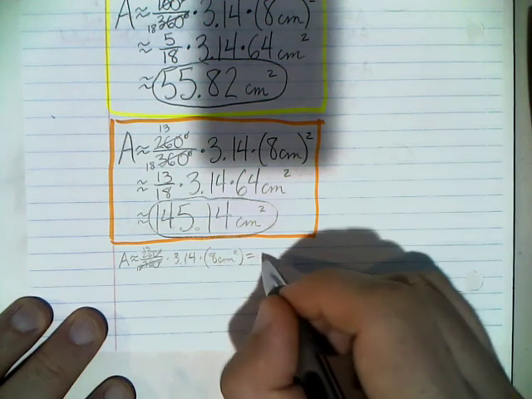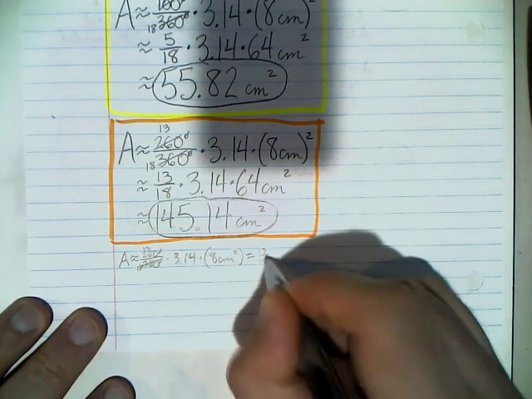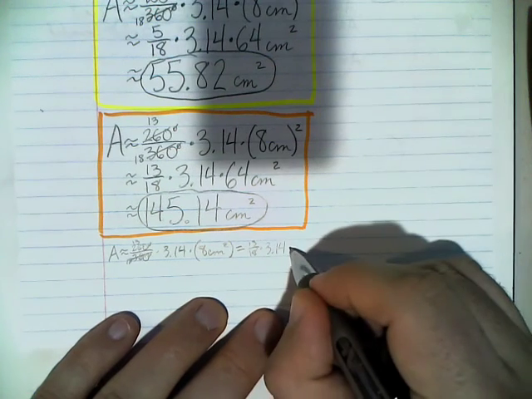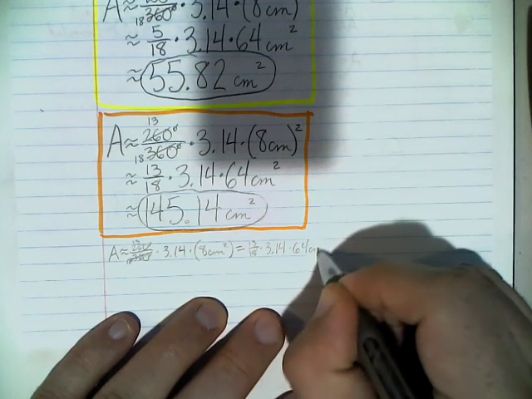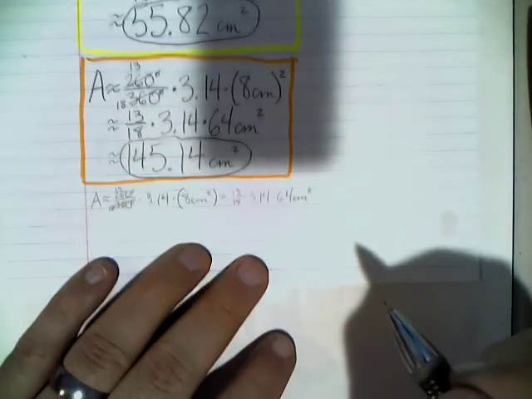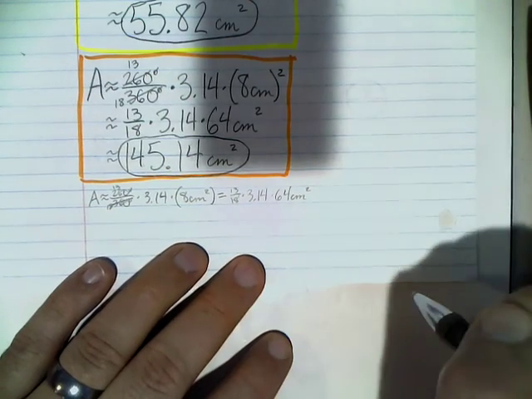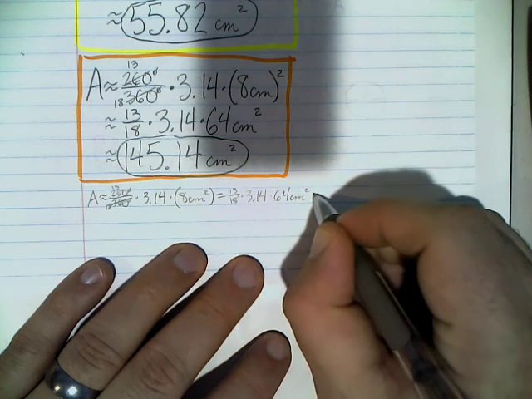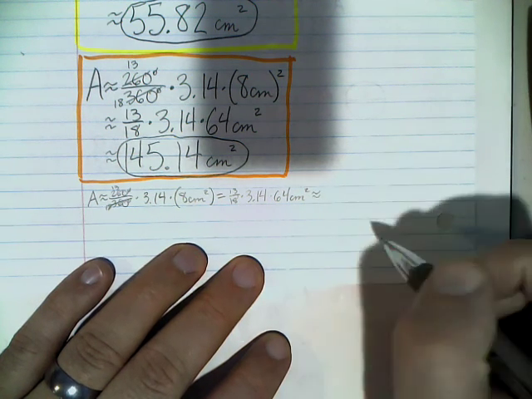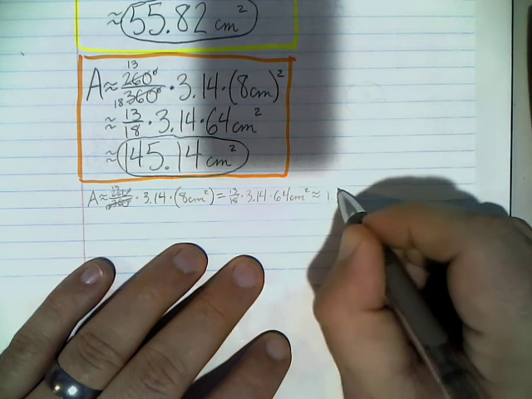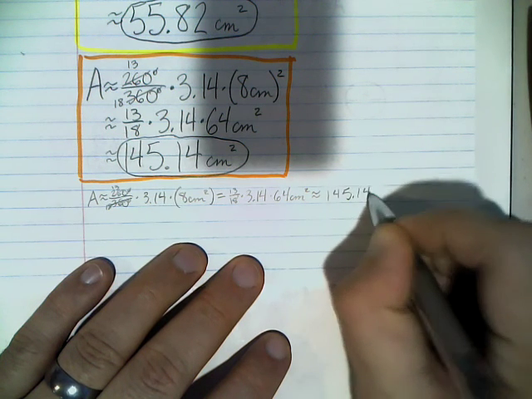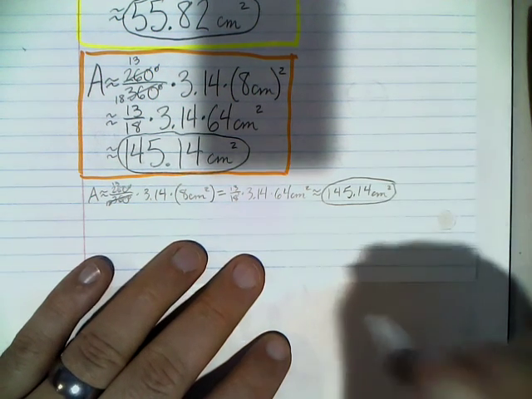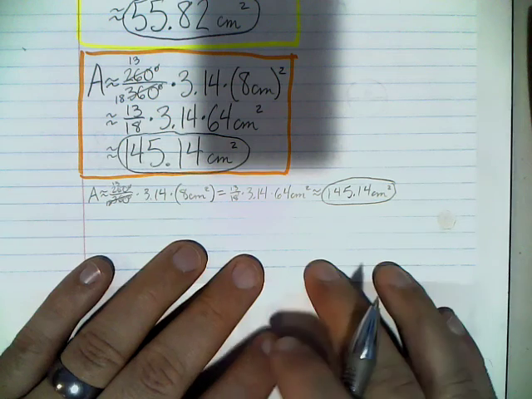Then this would have been perfectly equal to 13 over 18 times 3.14 times 64 square centimeters. And then at this point, remember that we rounded off. So if you are going to work this out horizontally, when you round off, we're going to have another approximately equal to 145.14 square centimeters. So every time we round off, we get another approximately equal to.